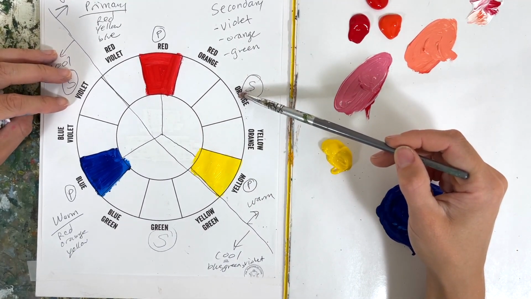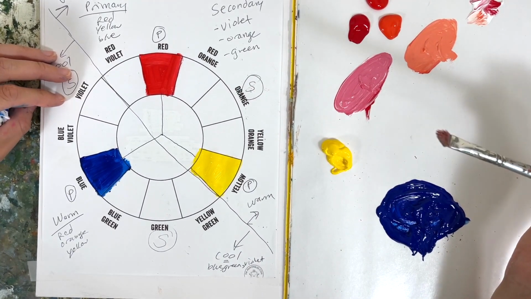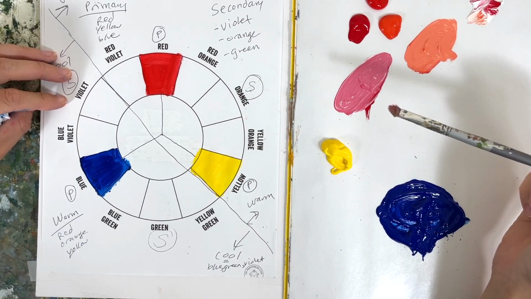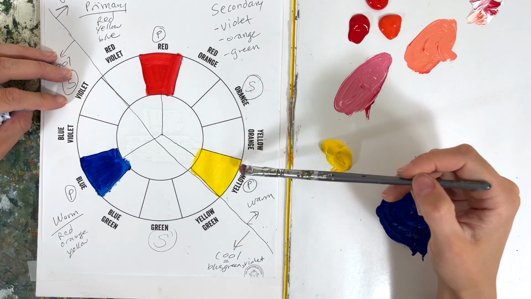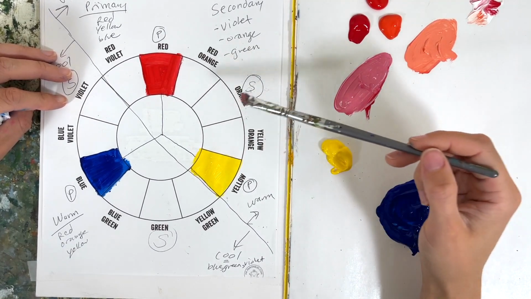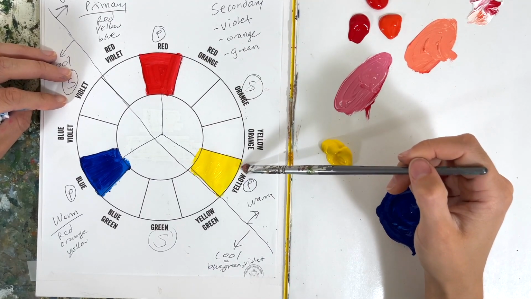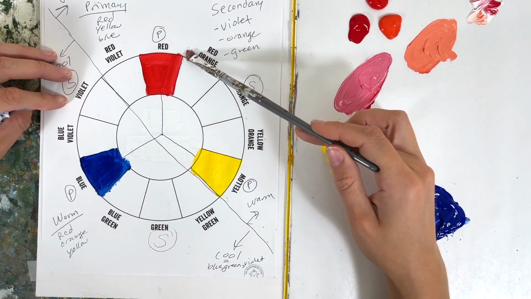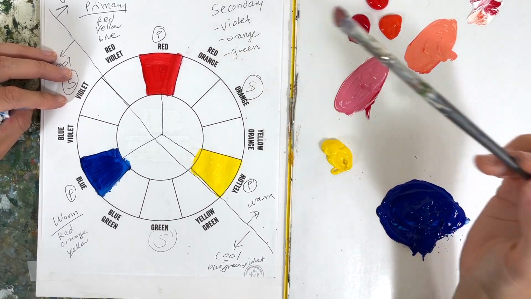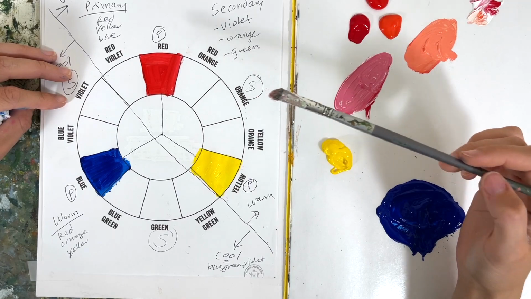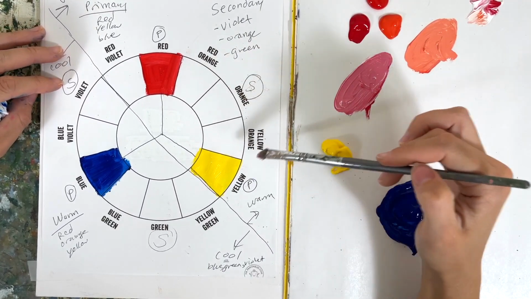This is not always the case. Depending on your brand of paint, the amount of pigment in your paint, you might not need to use equal amounts. You might need to use a lot more yellow than red to create orange, because your yellow may not be as strongly pigmented as the red in your brand of paint that you bought. So the paint brand, the quality of the paint is going to determine how much of each color you need. It's not always as simple as it looks, all right guys?